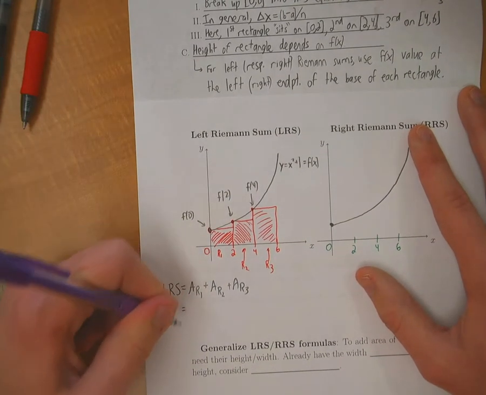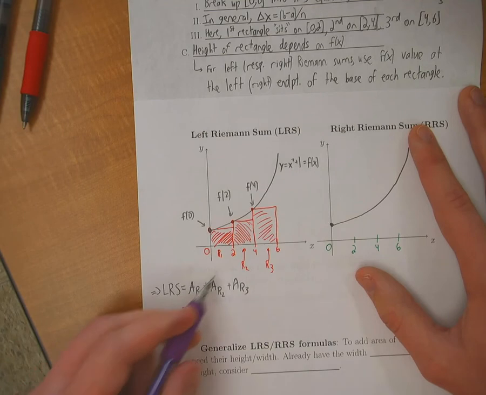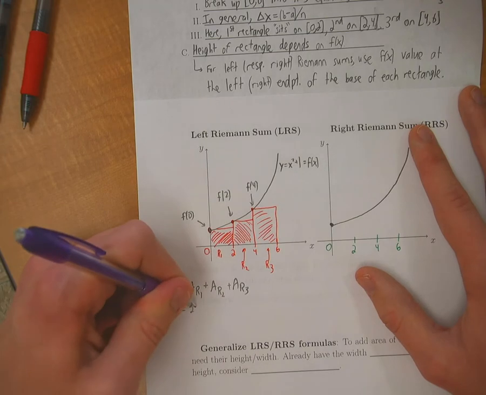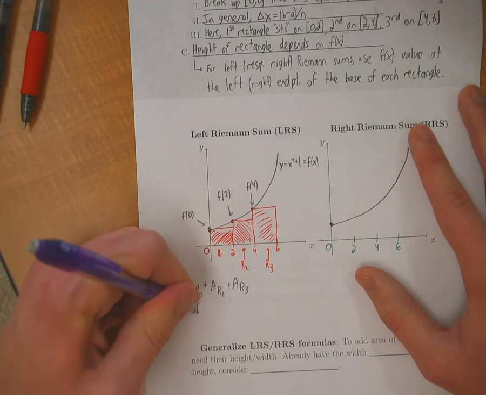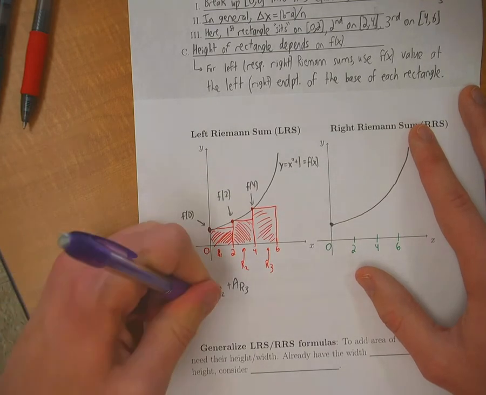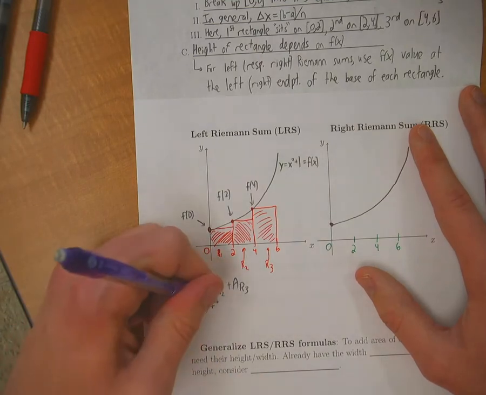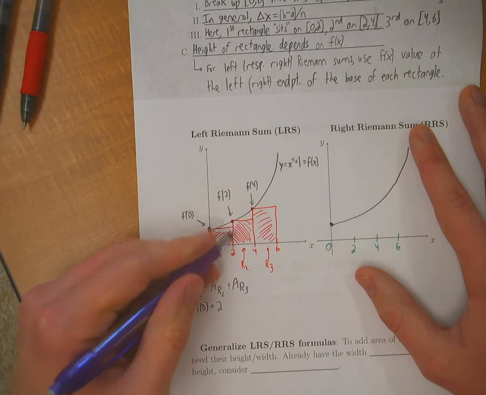The area of R1 is the length, which is 2, times the height, which is f of 0. Similarly for the second rectangle, it's 2 times the height, which is f of 2.